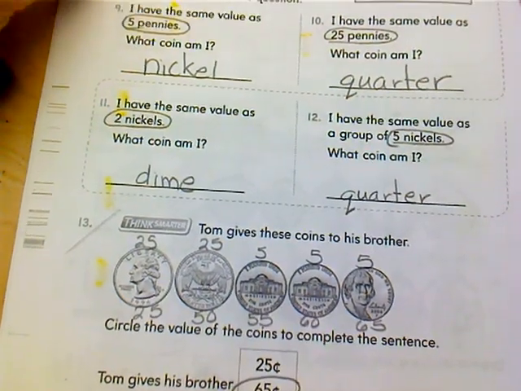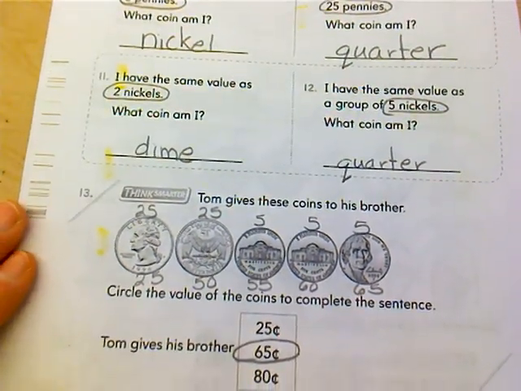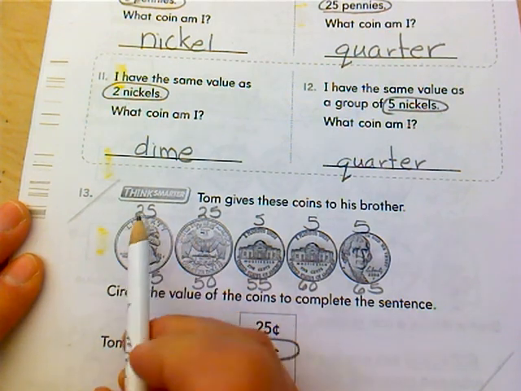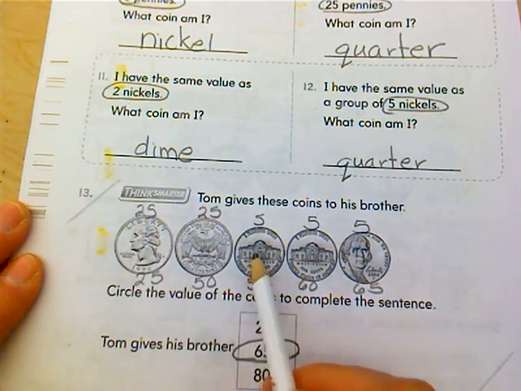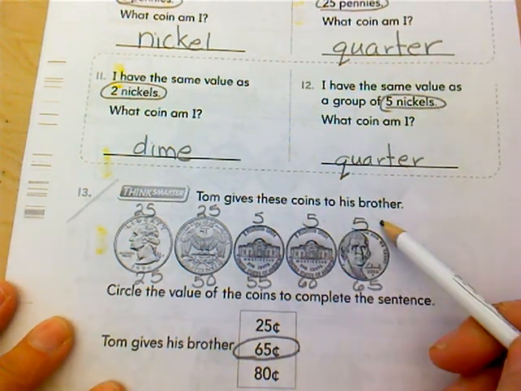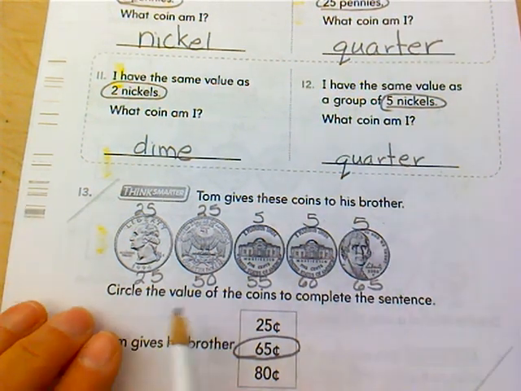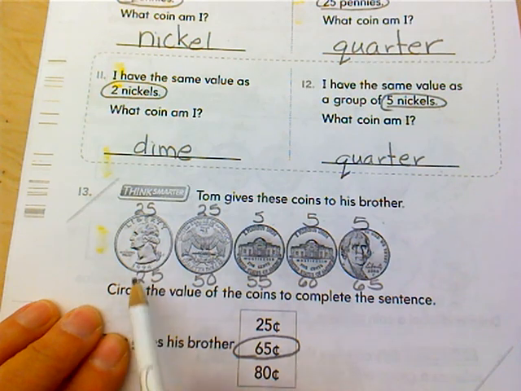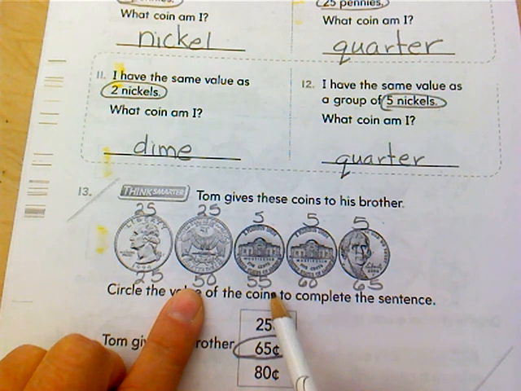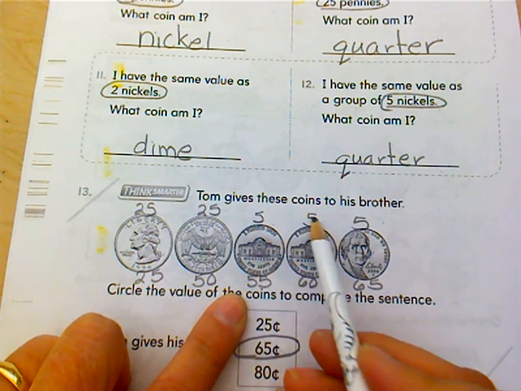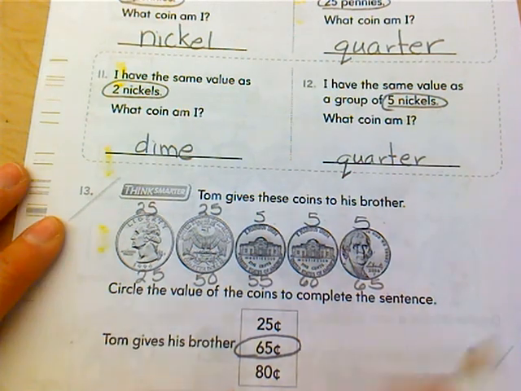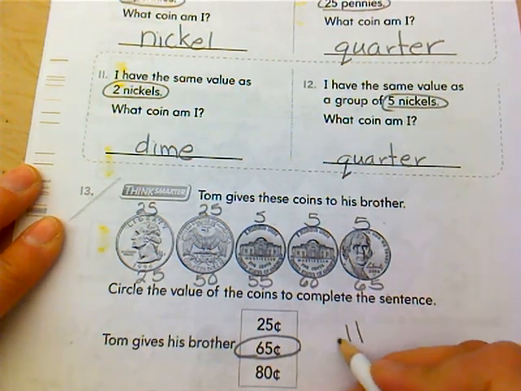Now let's come down and take a look at Tom, who gave these coins to his brother. We have 2 quarters for 25 value each, and we have 3 nickels. So make sure you always put that value at the top of those coins as you get ready to count. 25, up 25 to 50. From 50, I'm counting up 5 to 55, up 5 to 60, and up 5 to 65, which he gave his brother 65 cents.